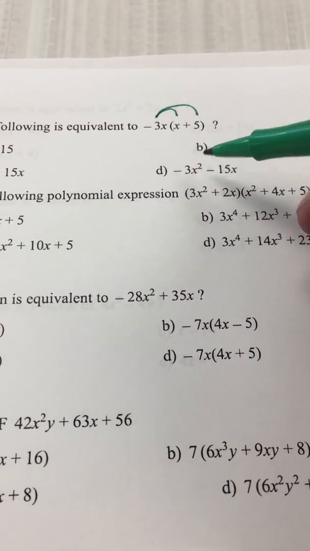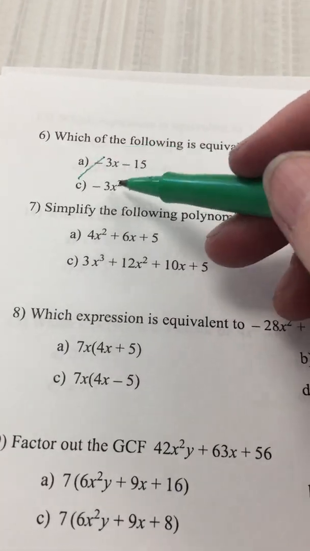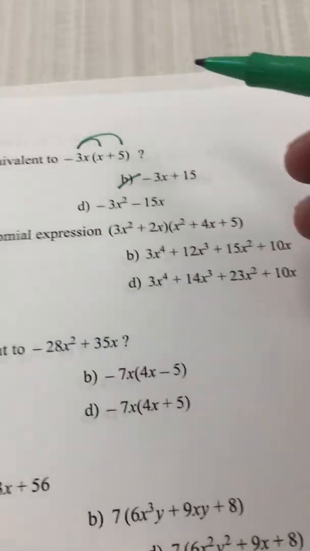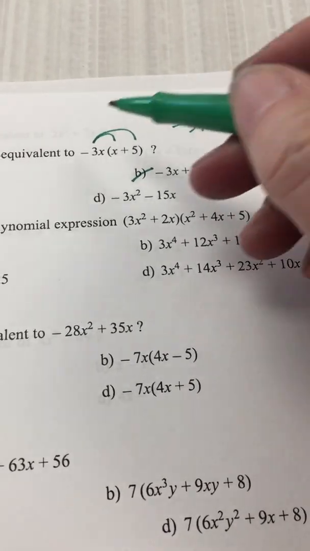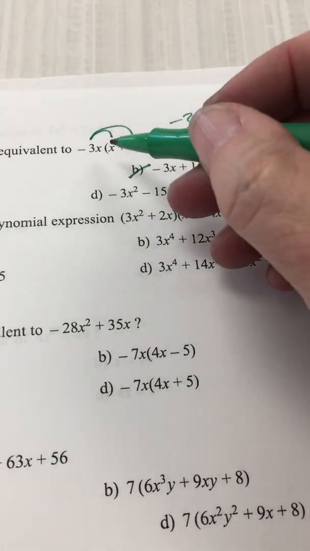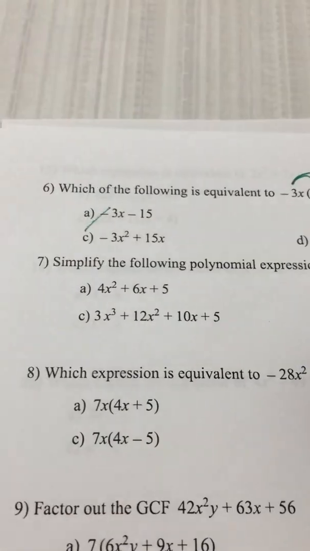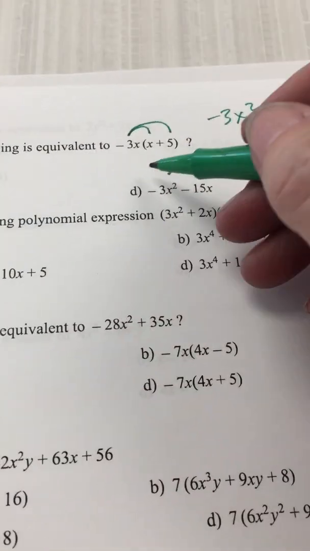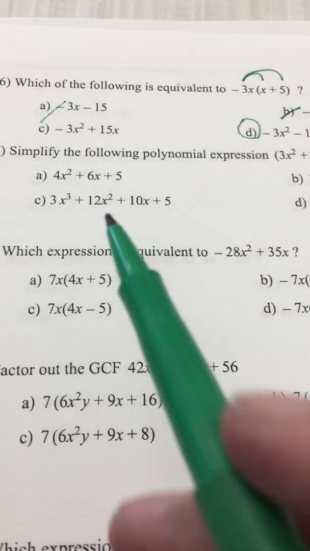So this should start with a negative 3x squared, so that's not it. That's not it. This one, these two still work. Then we multiply times the second one, so I have a negative 3x squared, and then negative 3 times positive 5 is a negative 15, and I have a single x in the answer, so negative 15x, that one works. This one does not. That one said positive, so it was D. So be careful with the signs. Check things with the calculator.